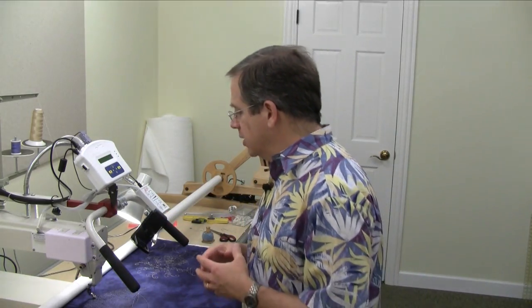Now, there's a couple of places on this where I should have, when I chose my boundary for the actual quilting, I should have used a little bit better or more common sense approach. I chose the boundary as the same boundary that I used to do the fill.